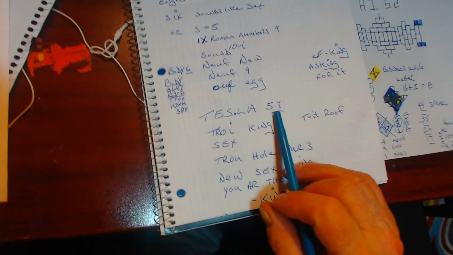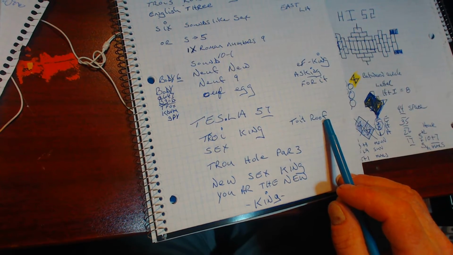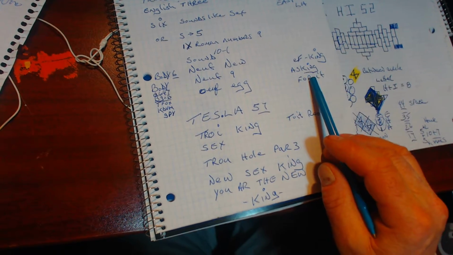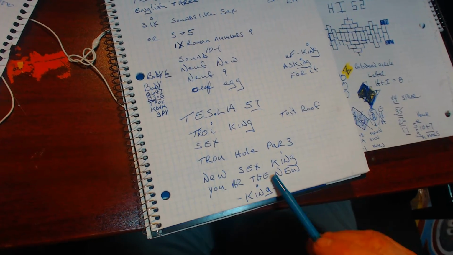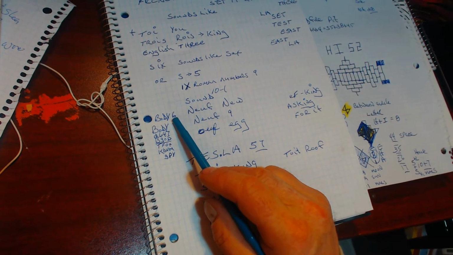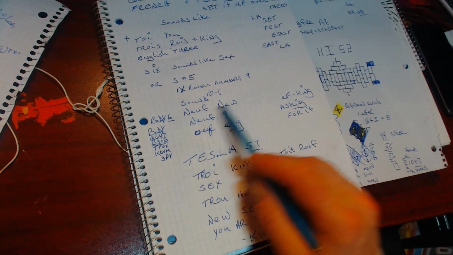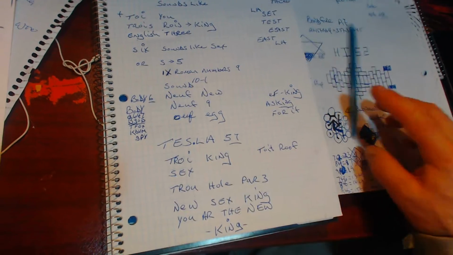Tesla, number 57, is the moon. 12 can also say the roof. The F king and the ass king. New, sex, king, you are the new king. The body. Is the body 6? The supporter of the spirit? Anyways, this is Tesla. 3, sex, 9.